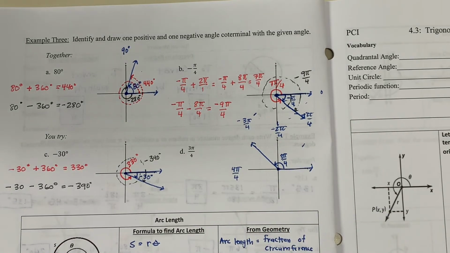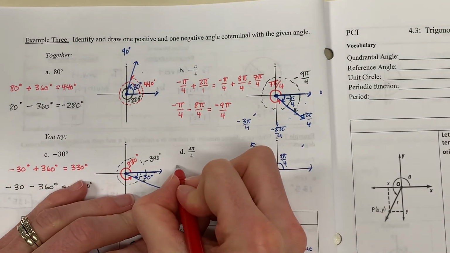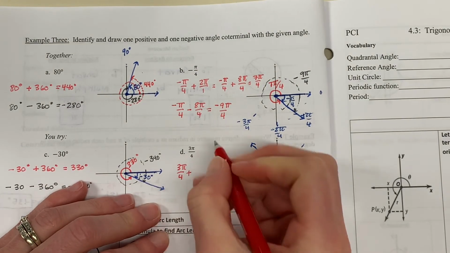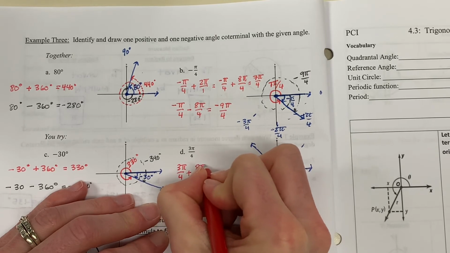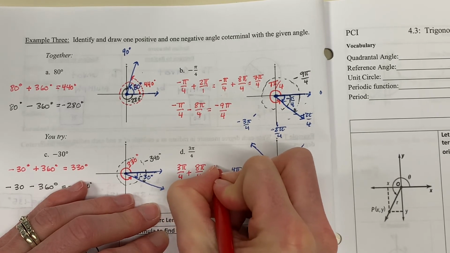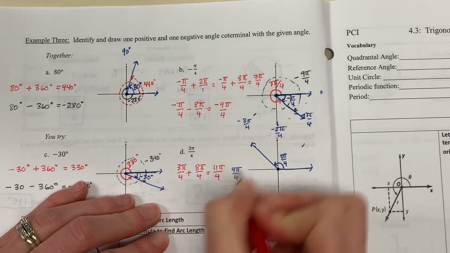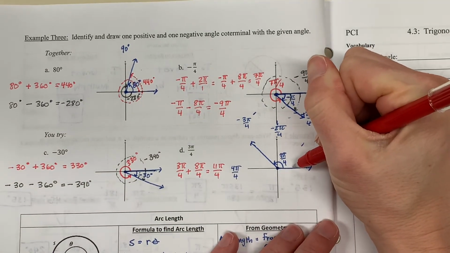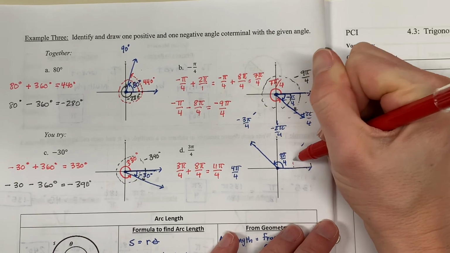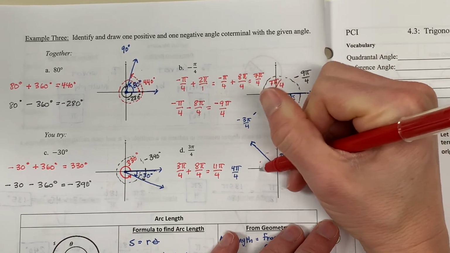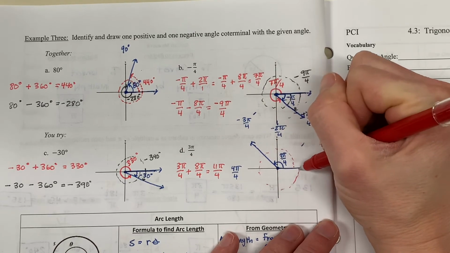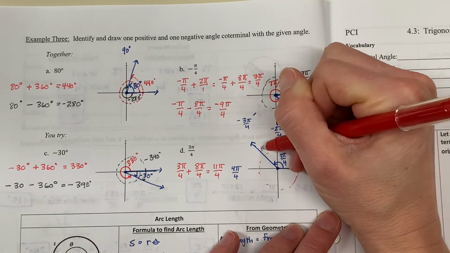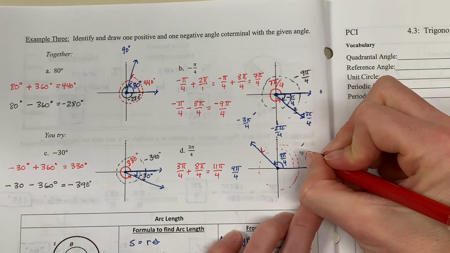To find a coterminal angle, I'm going to add 2 pi. So I have 3 pi over 4. Now 2 pi is 8 pi over 4. This is equal to 11 pi over 4. Okay. So what I will do is start at the initial side. This is positive. So I'm going to go 1 full rotation. That's 2 pi or 8 pi over 4. And then 8 pi over 4 plus 3 pi over 4 is 11 pi over 4.